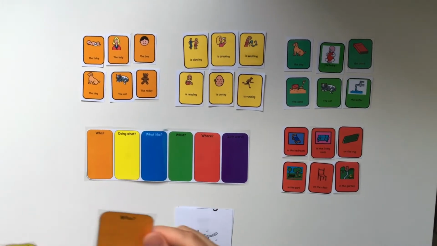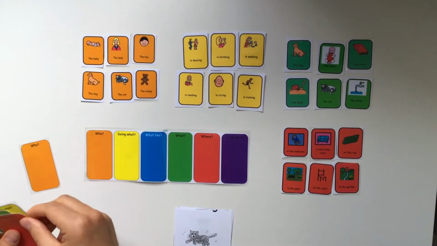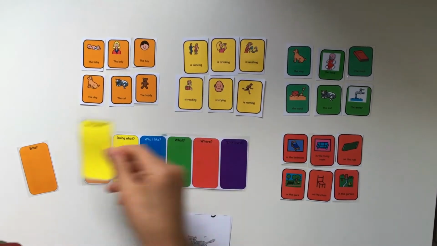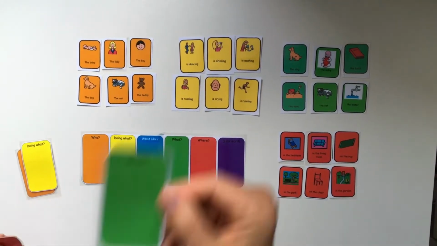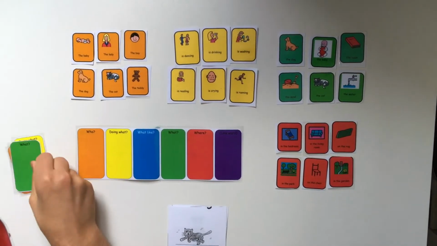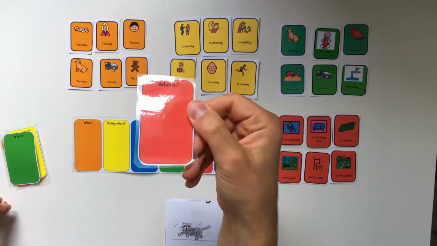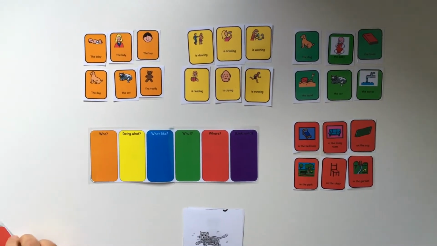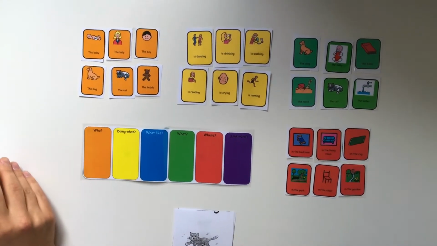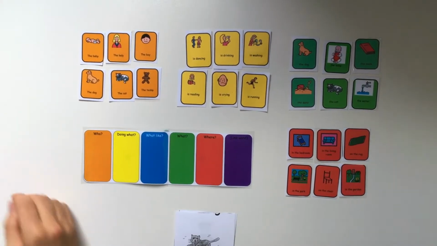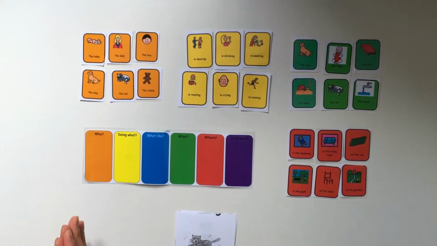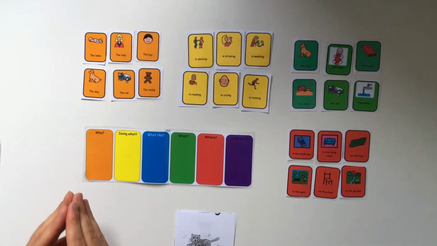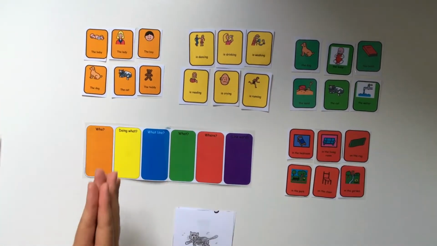This is the subject, the verb, the object, and preposition. So you will need to have a look on our website and then cut out and laminate all of the resources.